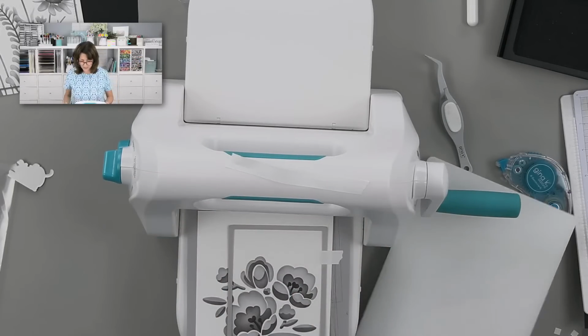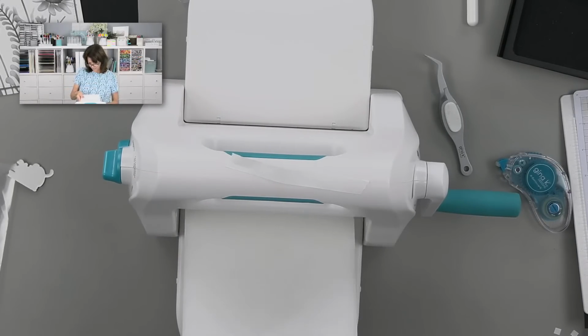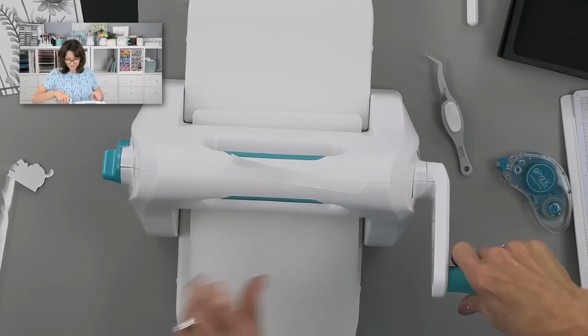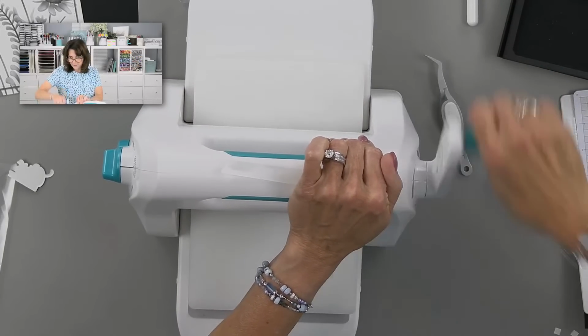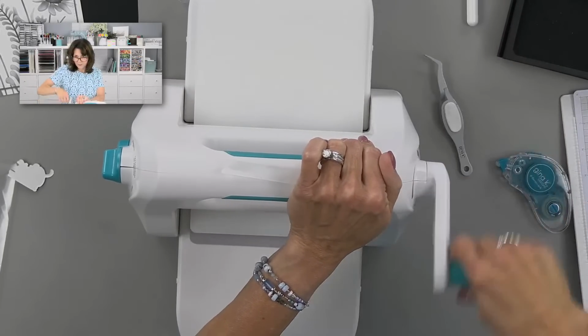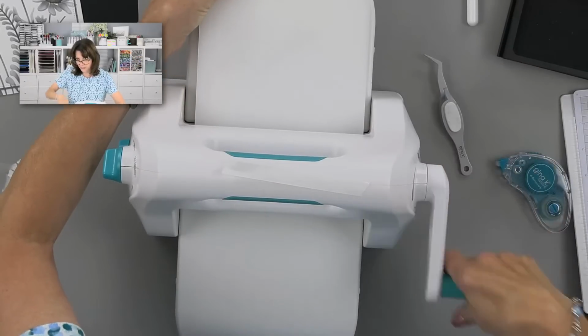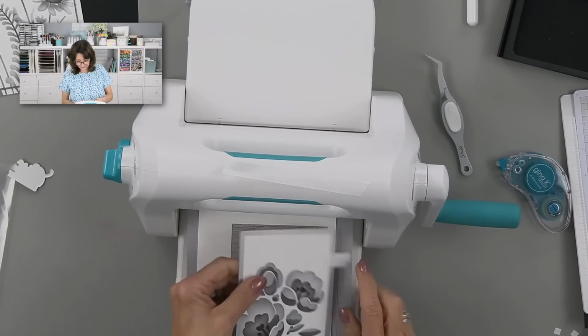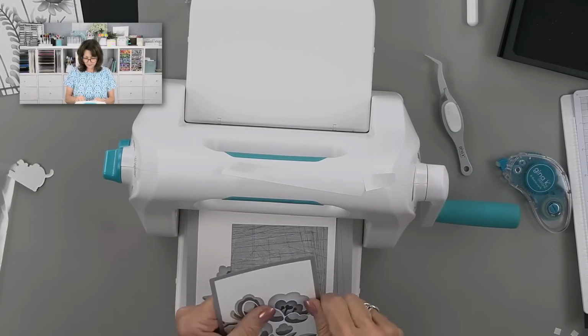So this one will be just a little more clean and simple, but the greeting is smaller. Yeah, you could definitely do a bright colored sentiment if you want to jazz it up. That's totally doable.